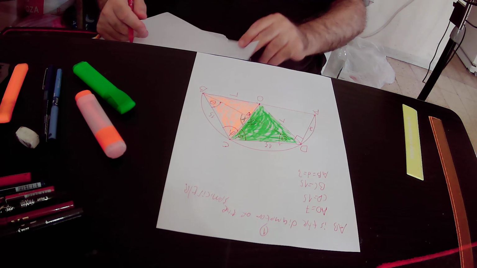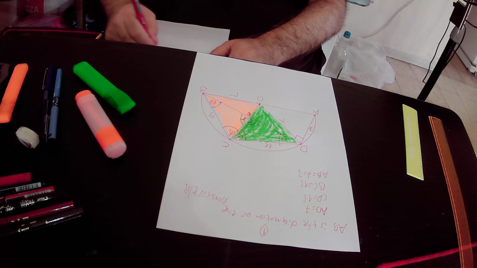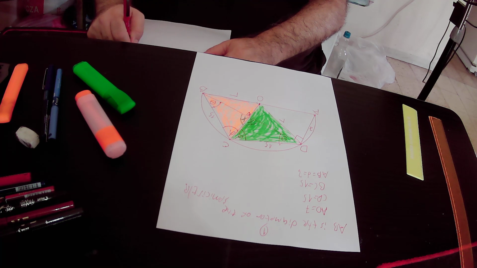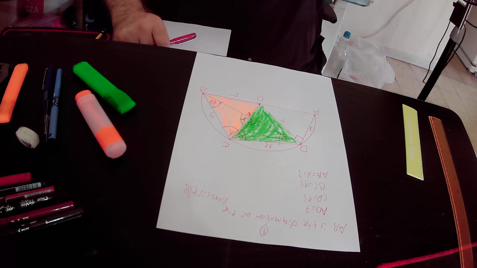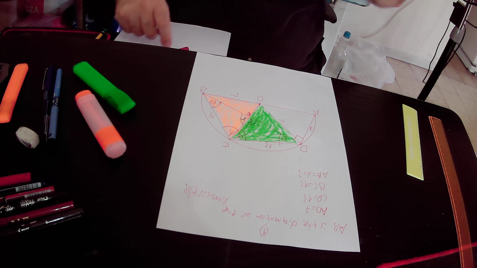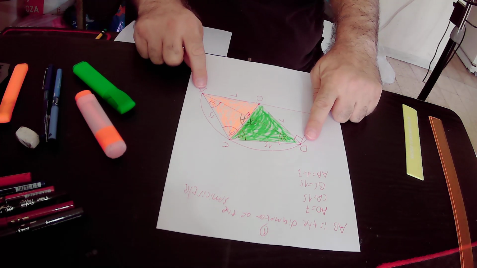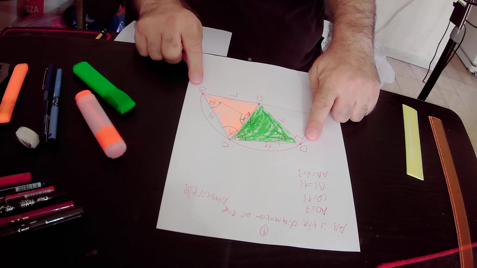And actually, in the beginning of the lecture, we made the construction. We joined together points P and D by a straight line.